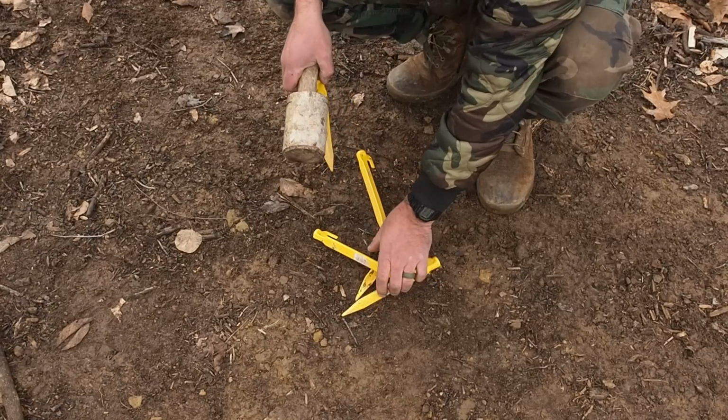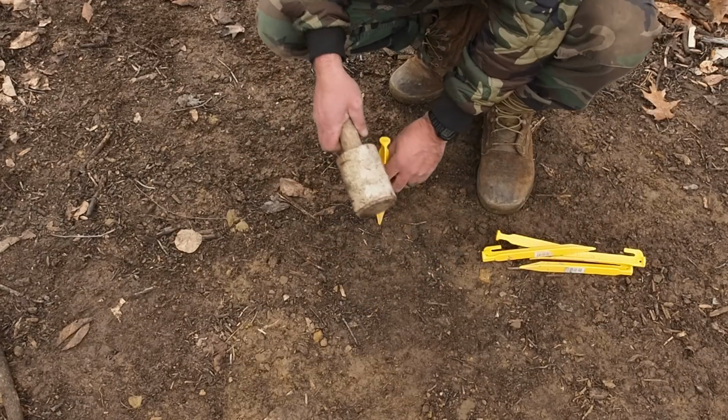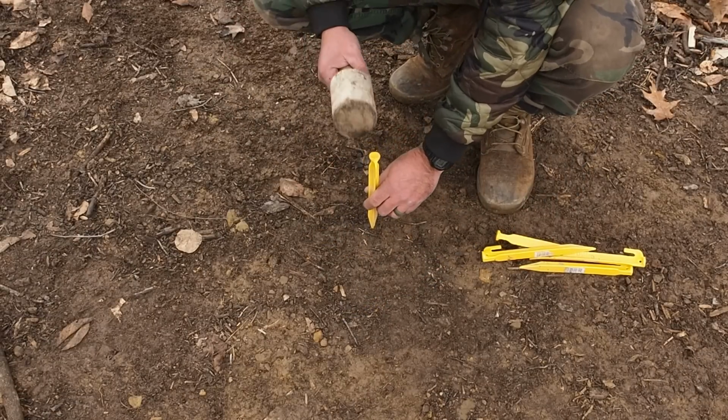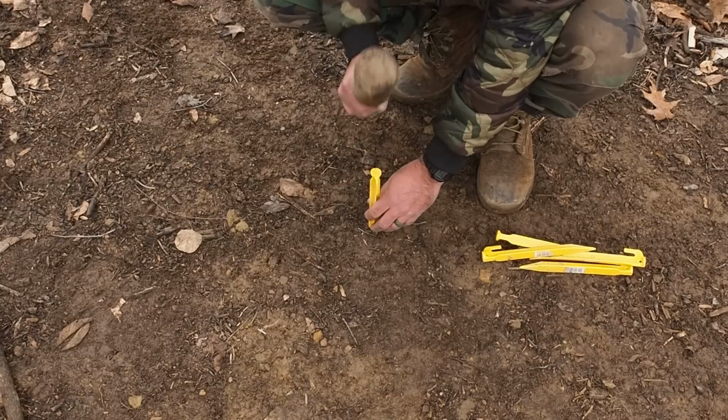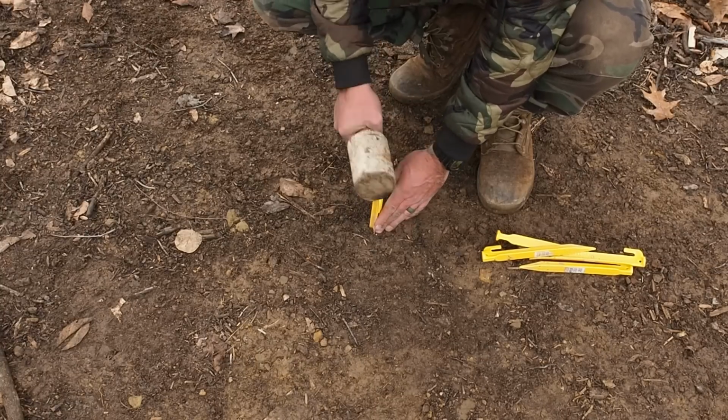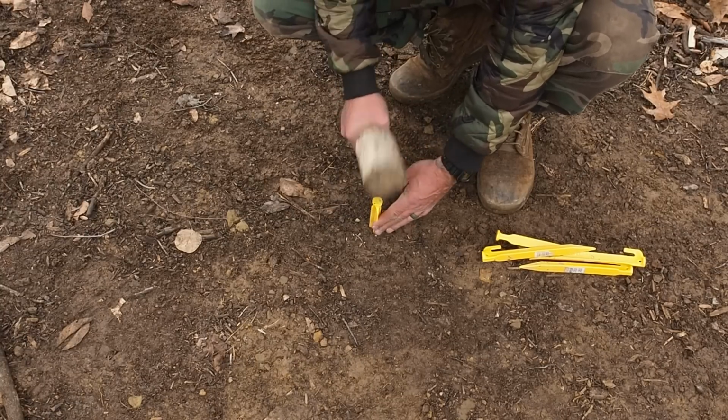Now the first thing we're going to do is establish our campsite. So this stake right here, we're going to say is our tarp shelter and our emergency campsite that we're stuck at for the night.